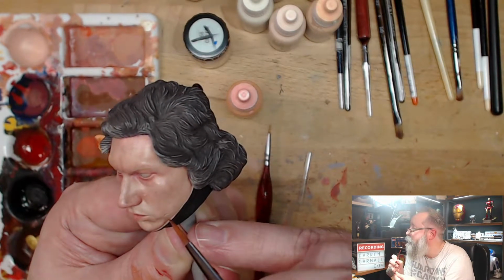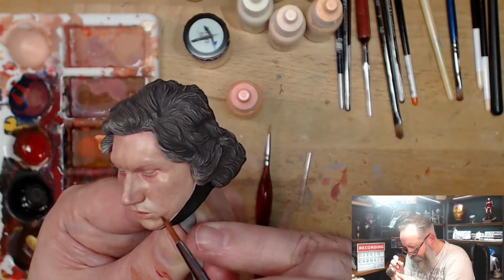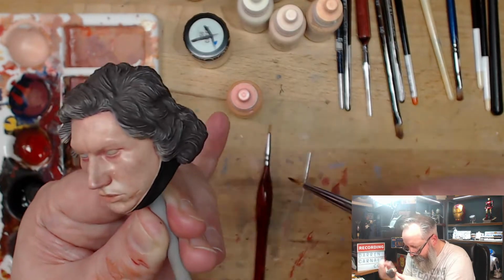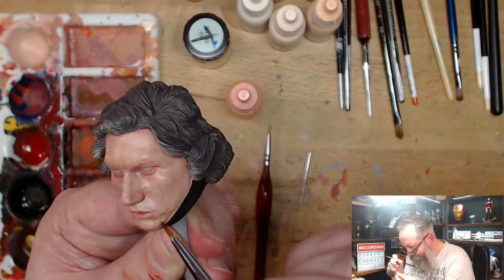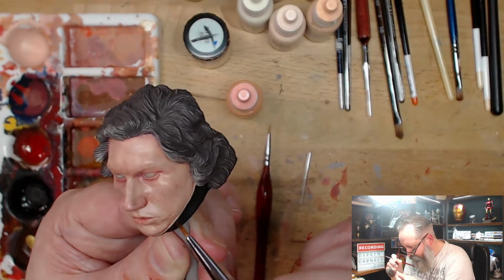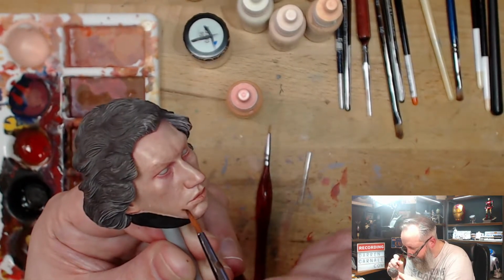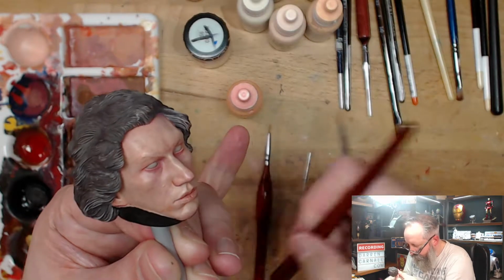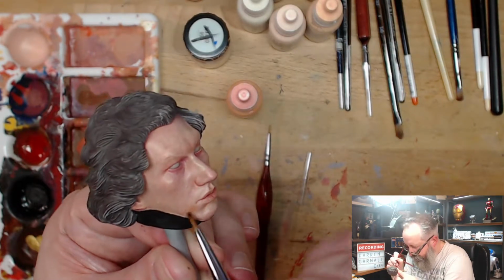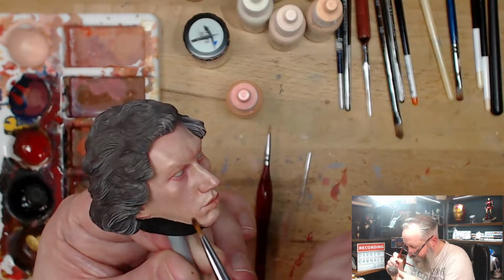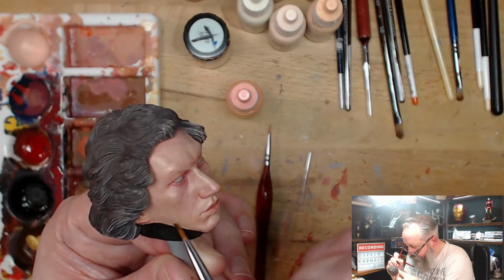Let's do a bit down here, this sort of corner of his, like the jowl area. Add a bit of colour and a bit of shadow to that. Blob the colours on, come in with a damp, clean brush, spread it around a bit.